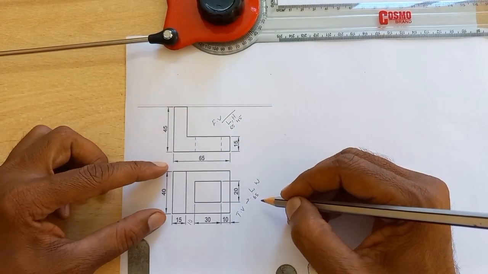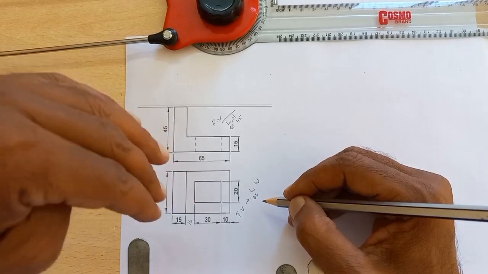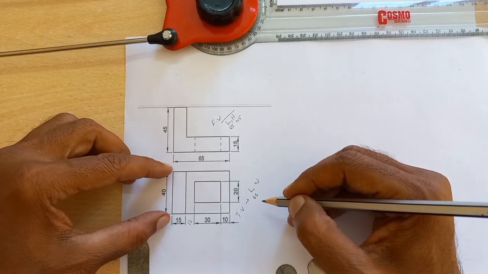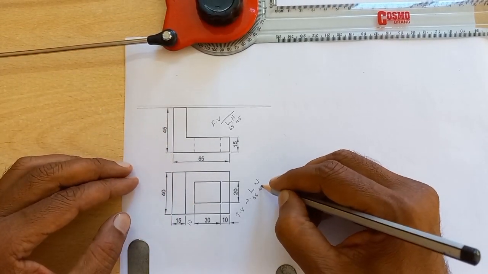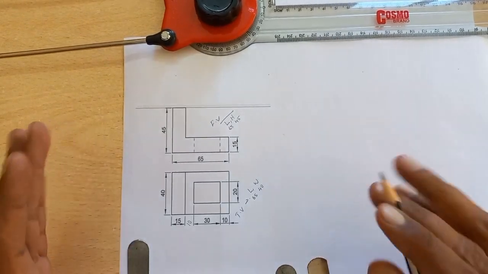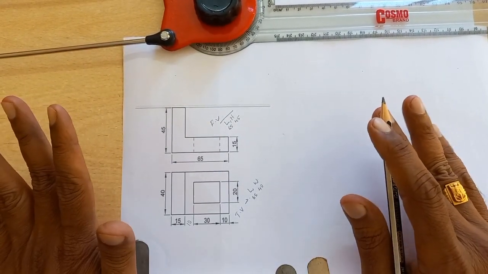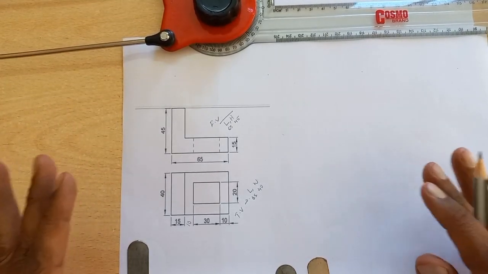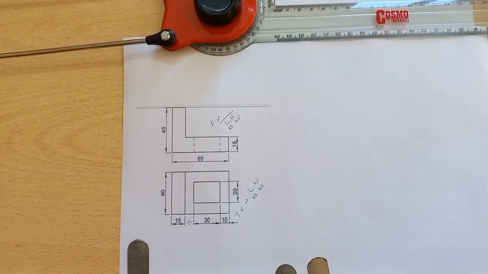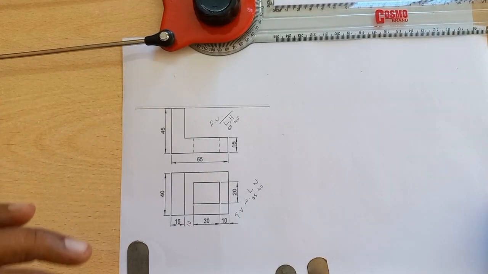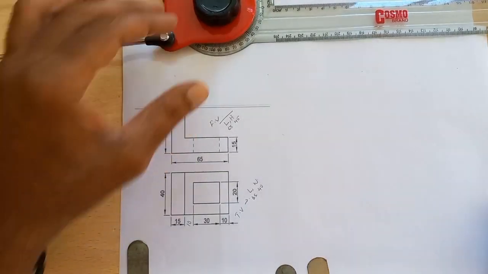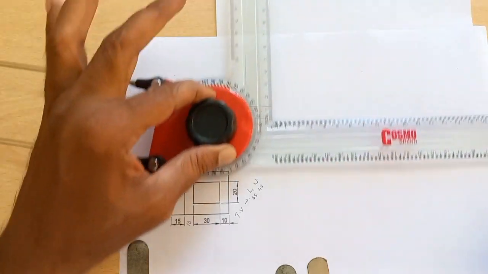And what about the width? Width is what you see when you are looking from the top of an object. So the width is 40 mm. After reading the clear dimensions of the front view and the top view, you can start the construction of an isometric view.